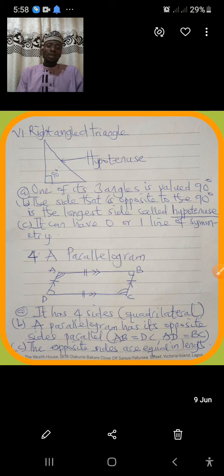The third one is the right angle triangle. You see that the right angle is 90. So when you have one angle being 90 degrees, it is a right angle triangle. There's no left angle anyway. Even if it is facing this side, or if it is facing your left, it's still a right angled triangle.